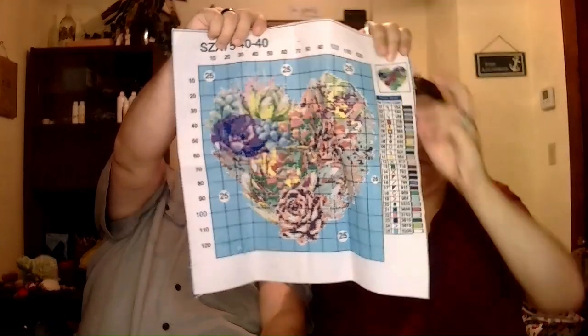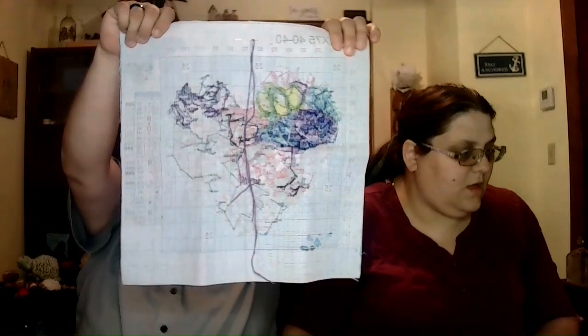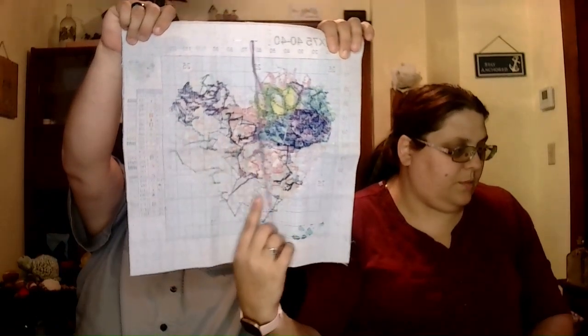Can I make a suggestion for your thing? Take pictures of this. Well, and the back does also help see the progress. There you go. Okay. That was my stitching for the week. Wasn't a ton, but it was enough.